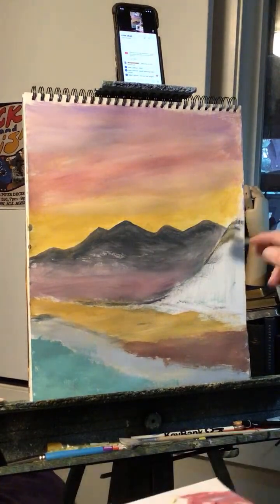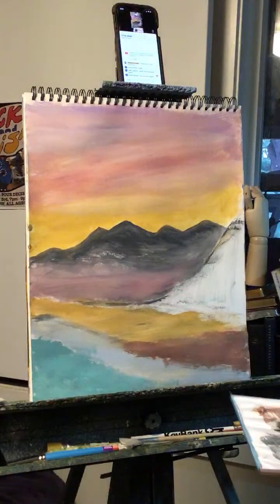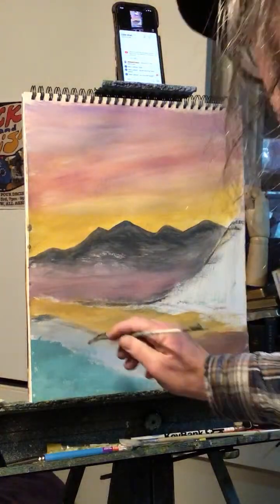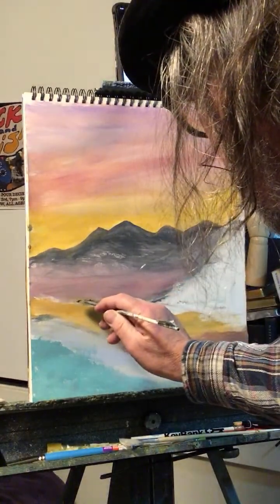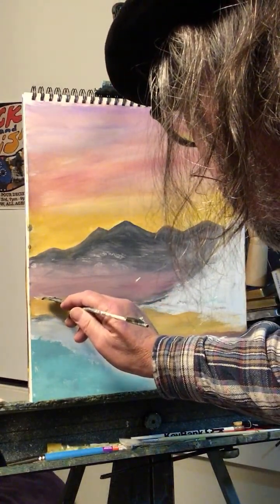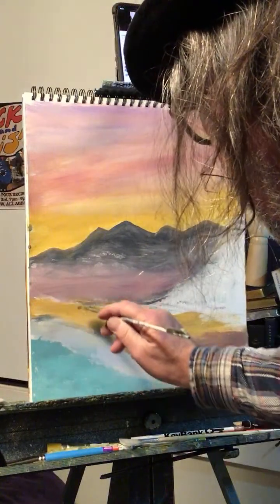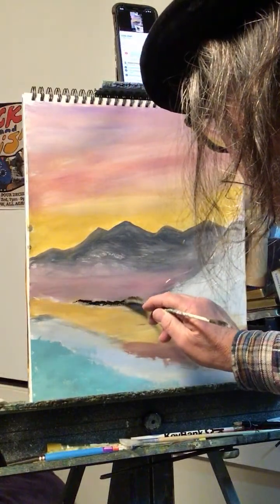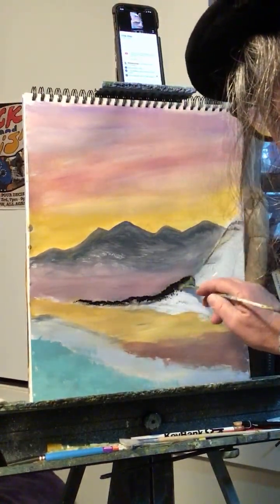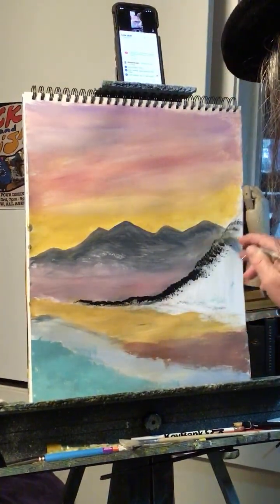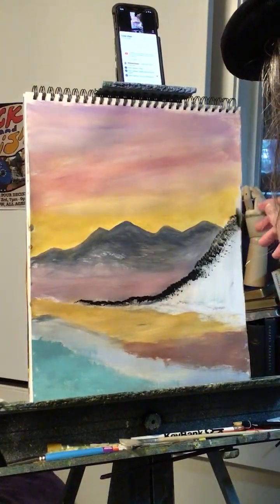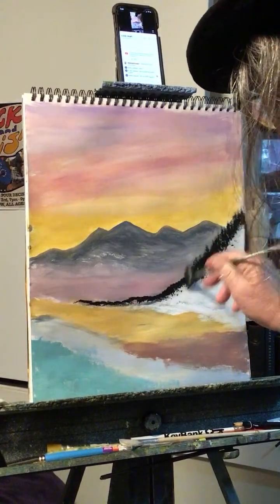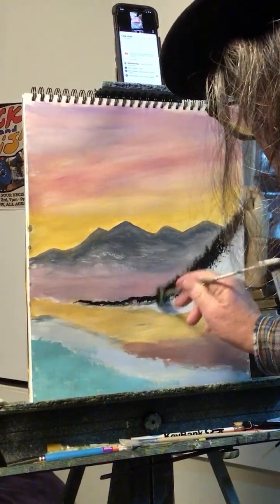I got it going pretty steep here, so hopefully it looks good. I'm going to start these trees from way back here, really small, and then they're going to get larger going up to here. These are going to be treetops on a hill.